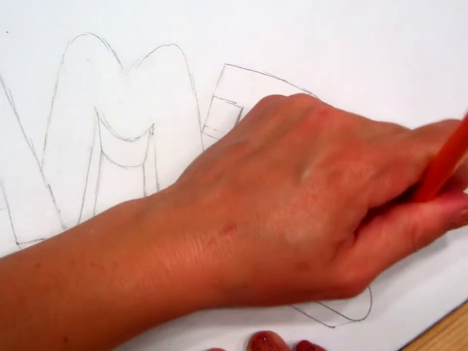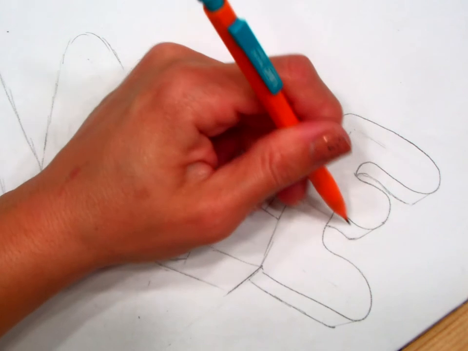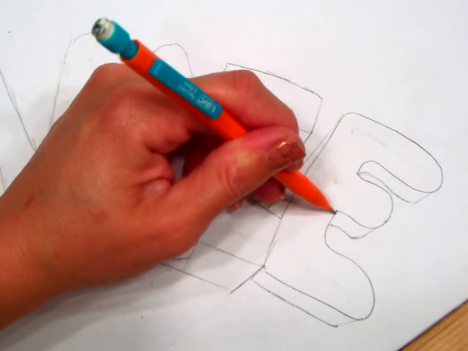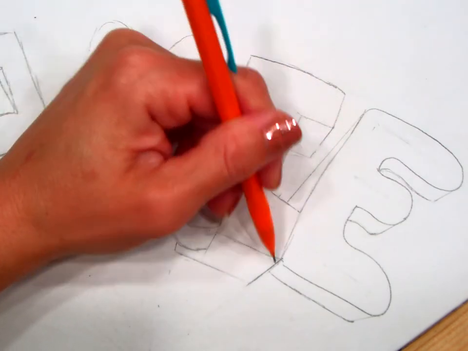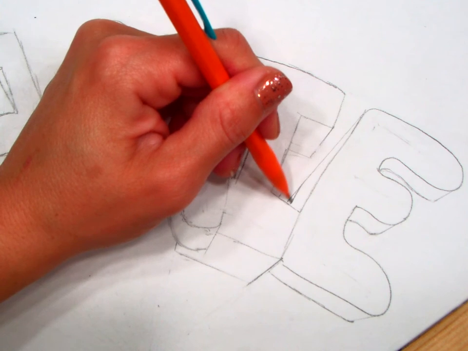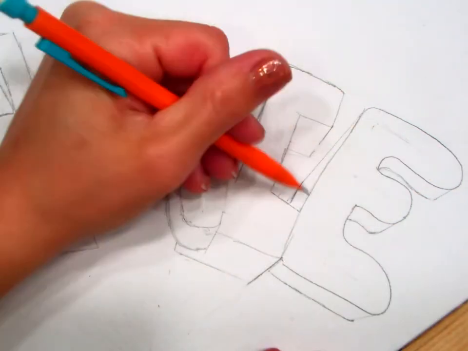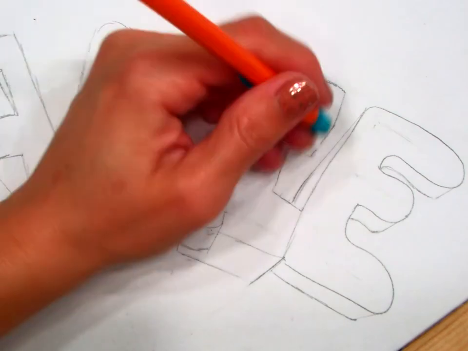Okay. So again, whatever kind of curve, that E is a good example. It's a more curvy letter. So you just want to try to match that curve the best you can. And then I'd probably end that one maybe right about there. Maybe a little bit earlier. That was a little long. So, okay. So there is my name.